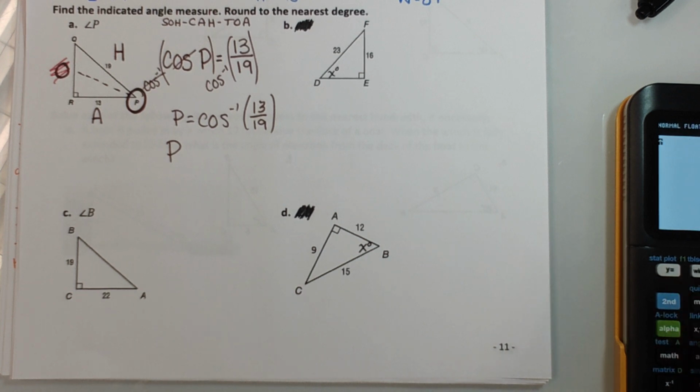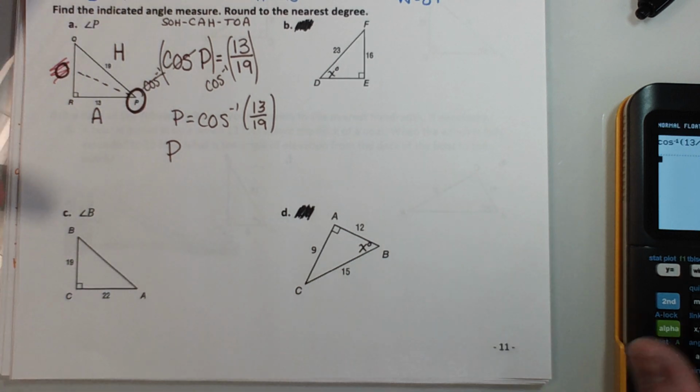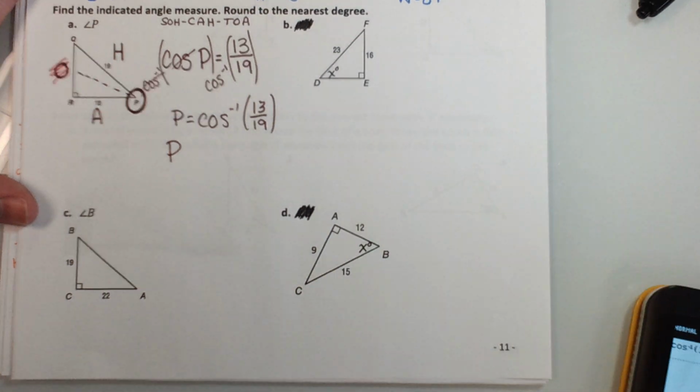No, you said 47. Did you do parentheses? Did you do inverse cosine? Did you type it in the order that we're supposed to type it in? Did you change your 19 to a 9? You're neat. Cosine inverse of 13 divided by 19. 47 degrees.